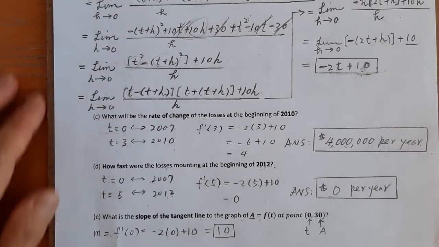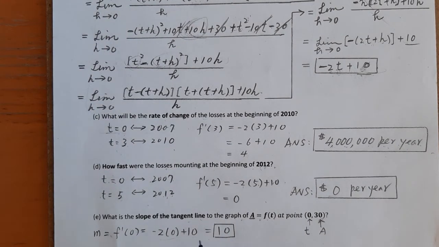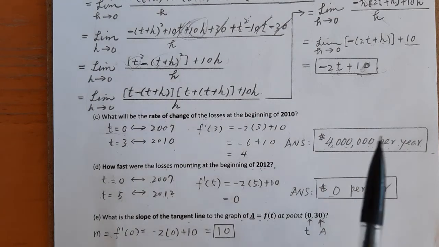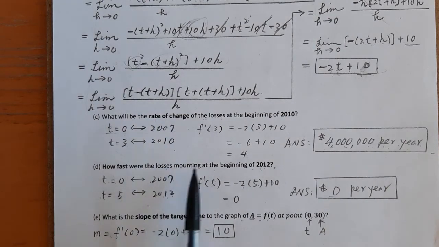So this f prime of t is the first derivative, called the derivative. It is also the instantaneous rate of change, and it's also the slope of the tangent line at the given point.